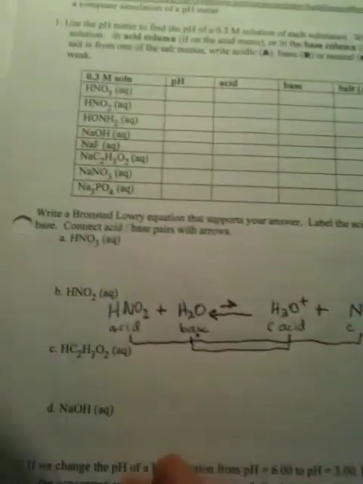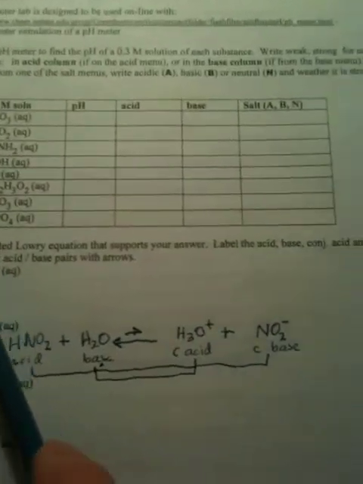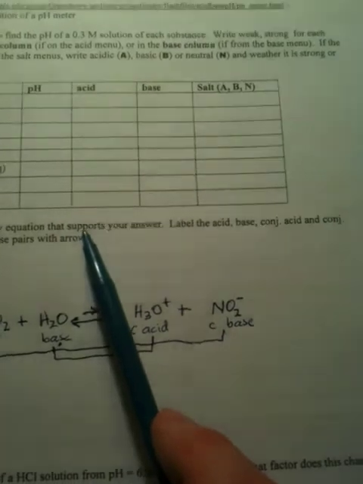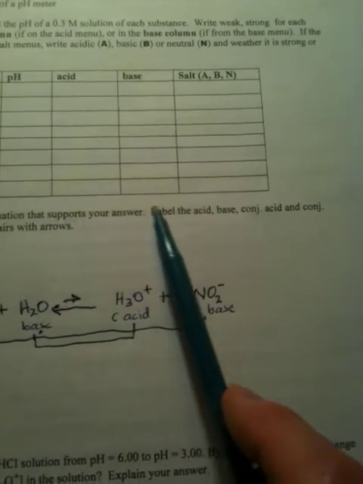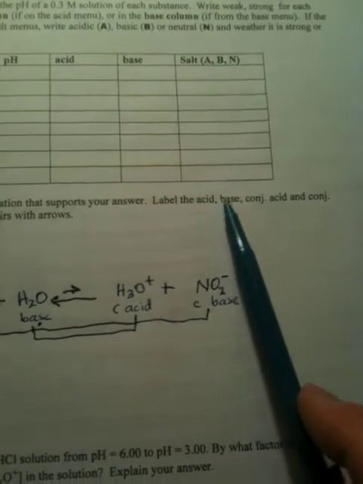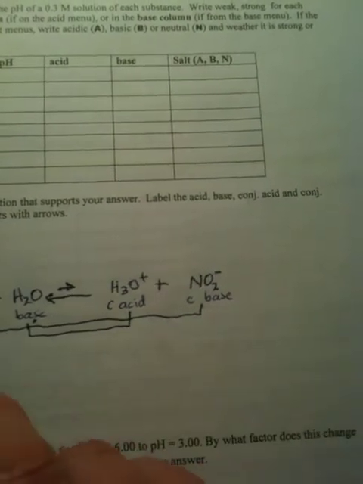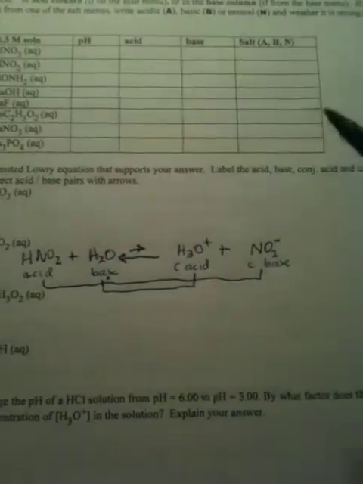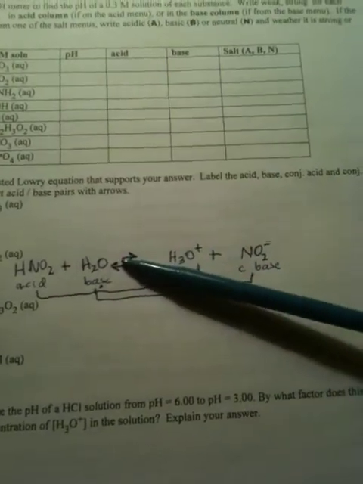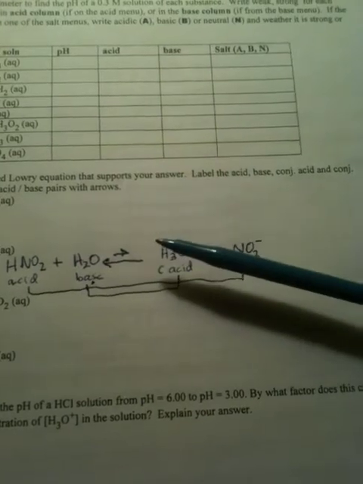Then we have to read the directions up here: write a Bronsted-Lowry equation that supports your answer. Label the acid, base, conjugate acid, and conjugate base, and then connect them. Your equations here have to reflect whether they're strong or weak acids.